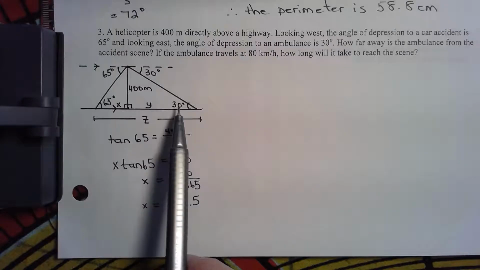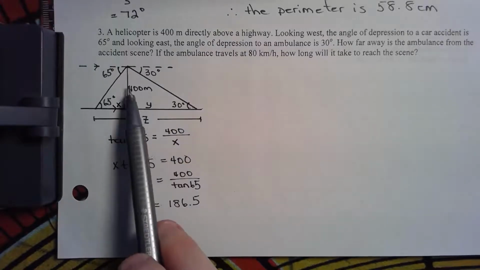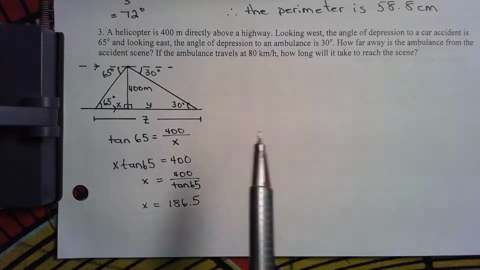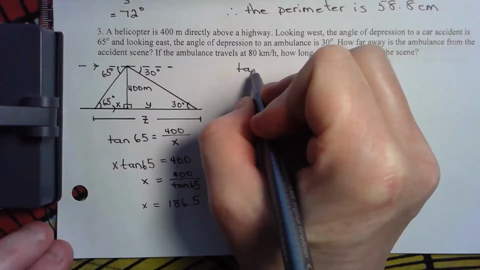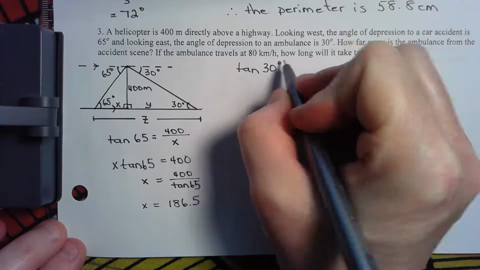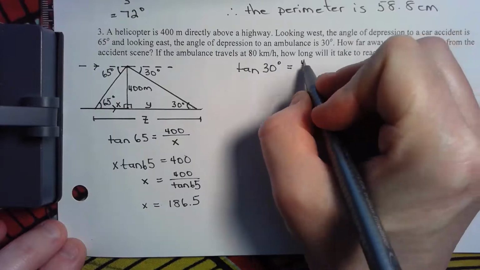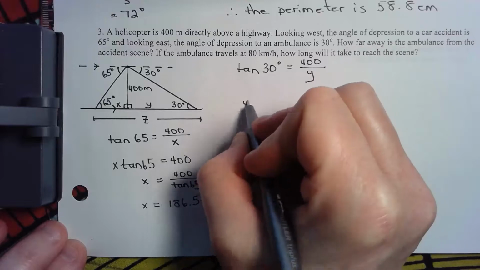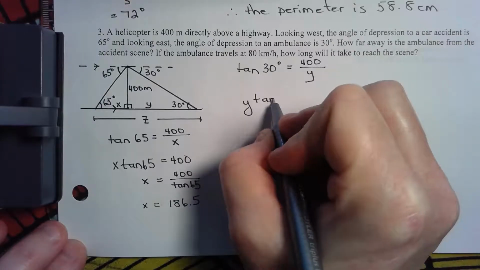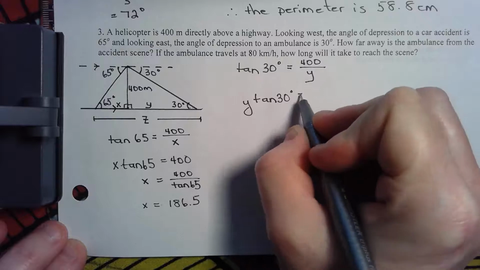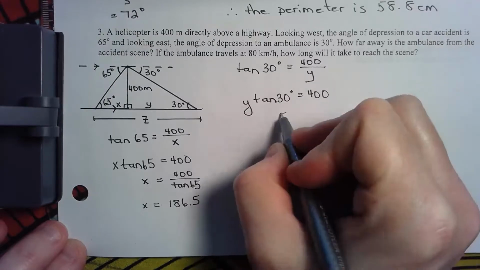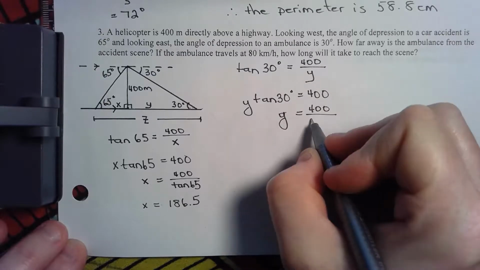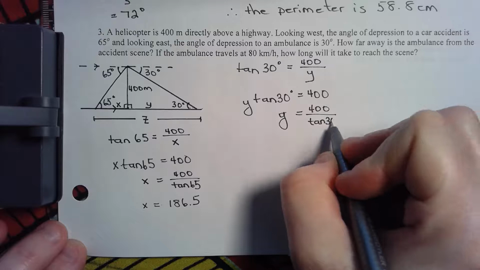So now let's take a look at Y. Well, in this case, I've got 30 degrees in this triangle. I've got the opposite side of 400 and the adjacent side, which is Y. So I have opposite and adjacent, so I'm going to use tan again. So I know that the tan of 30 degrees is equal to opposite, which is 400 over Y. So once again, I'm going to bring the Y across, so it becomes Y times the tan of 30 is equal to 400, and then I'm going to bring the tan 30 across, and when I do, it becomes a division.